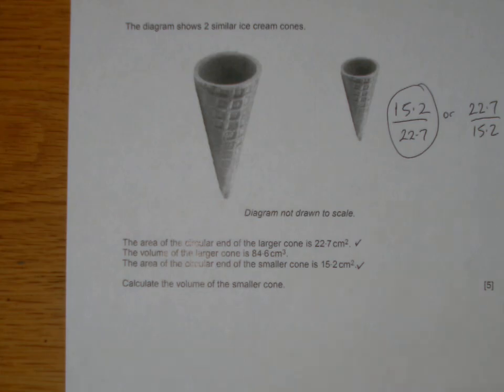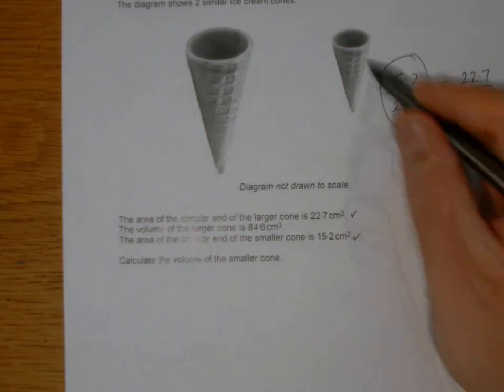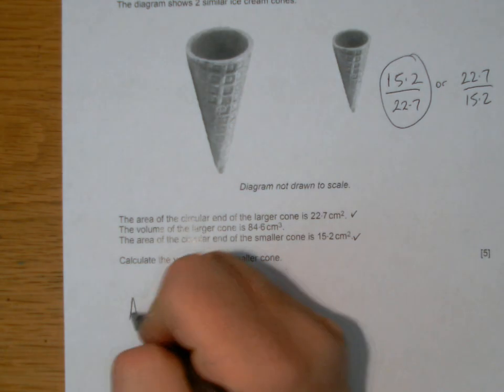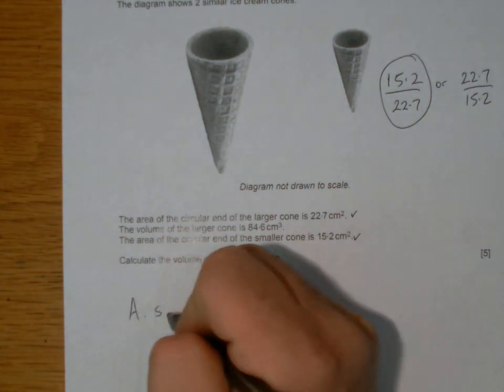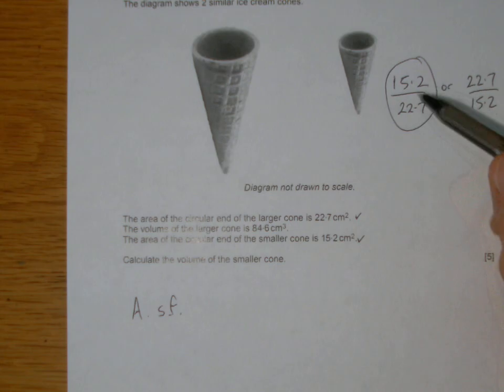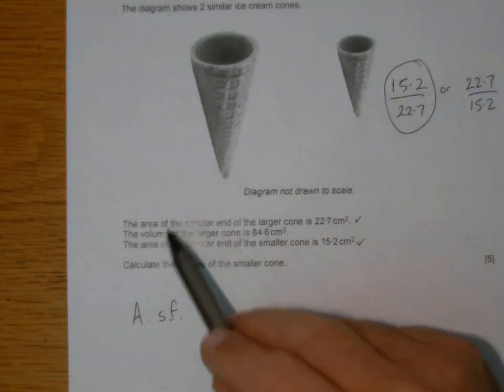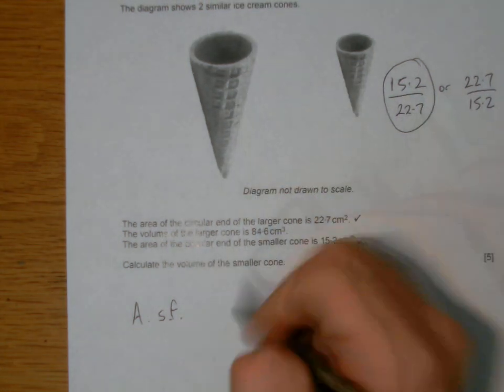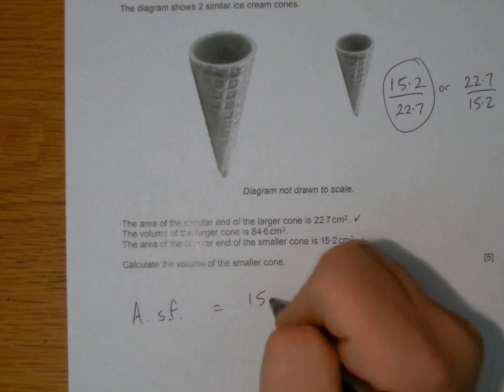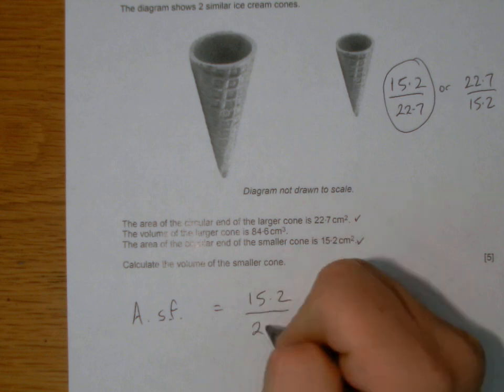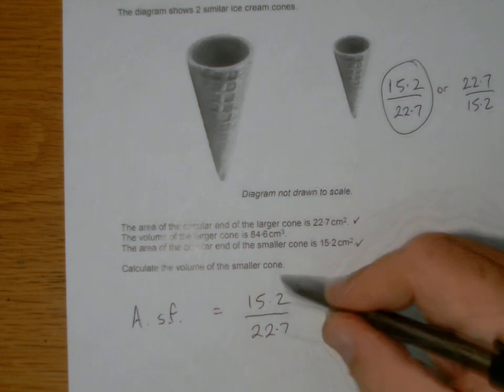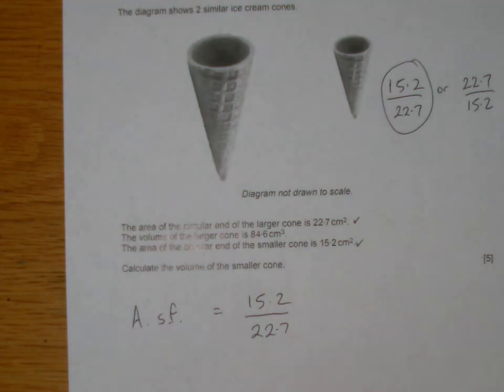Now, this is interesting because this is referring to the area, yeah? So that actually is the area scale factor, okay? Not the length scale factor, not the volume scale factor. This is to do with the area scale factor. So that will equal 15.2 over 22.7, okay? Now you don't need to even type that into your calculator. Yeah, you could just leave it like that, okay?